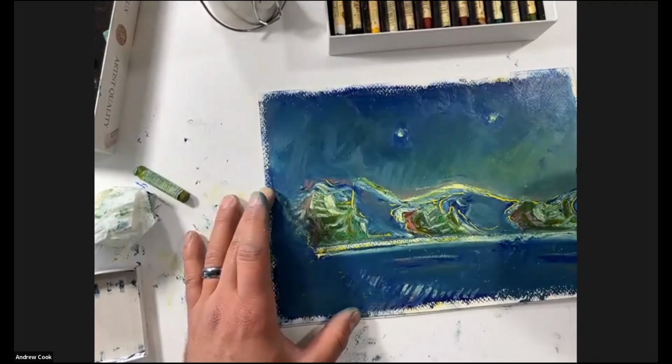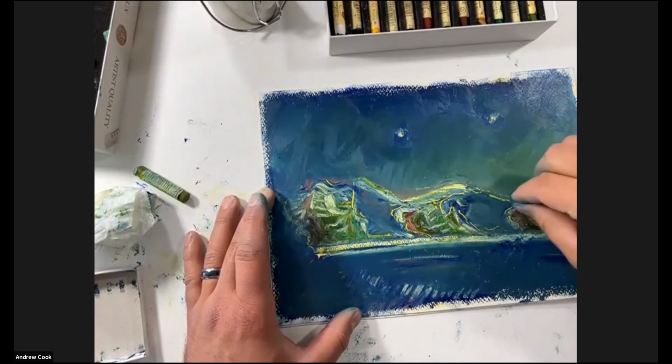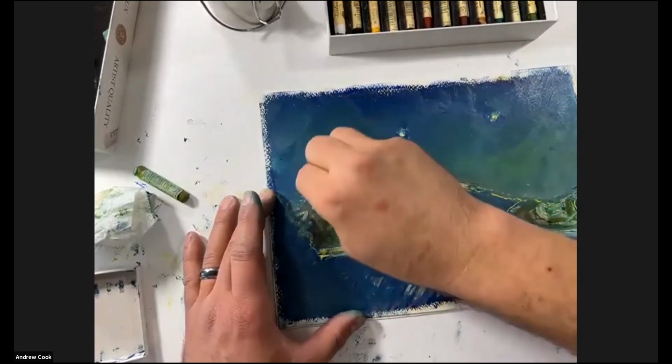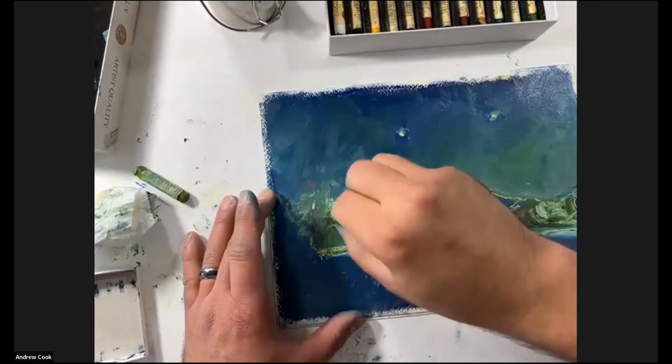Just getting a little more atmosphere. I'm going to drop out some of this line that I scratched in. Cover up a little bit of that. Still in there, just hidden behind that.